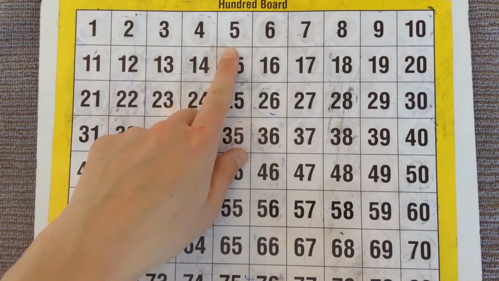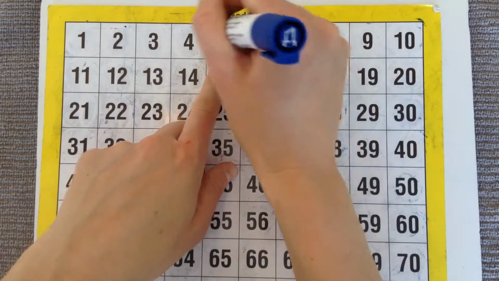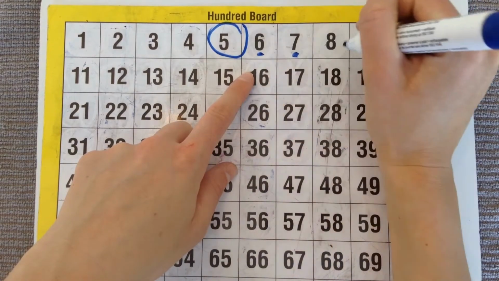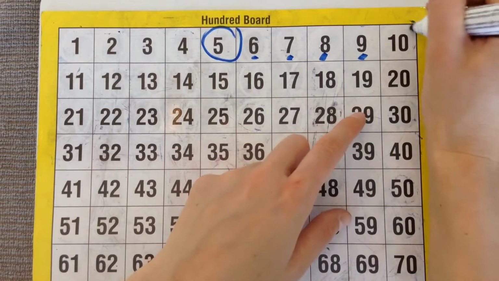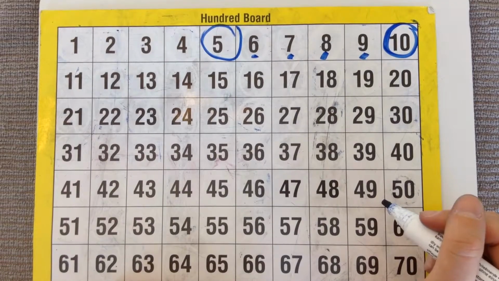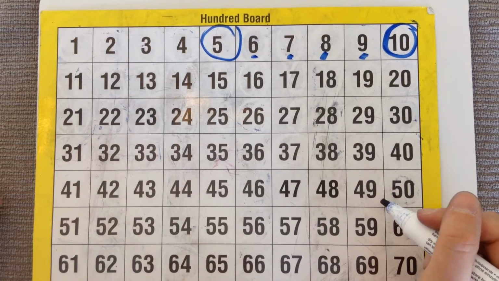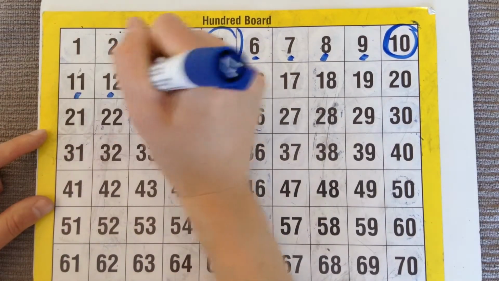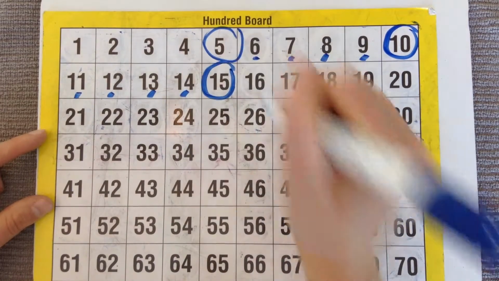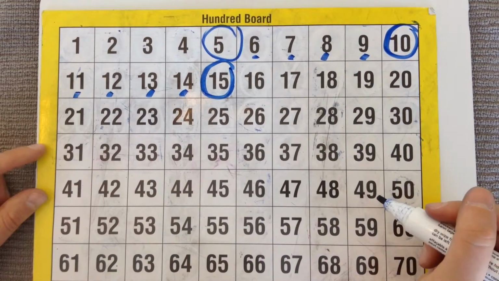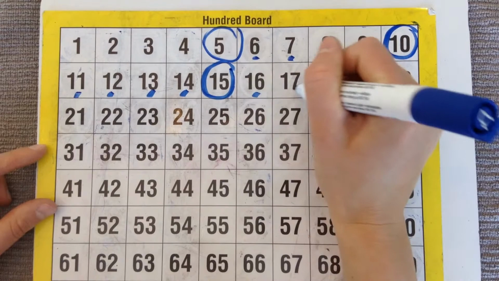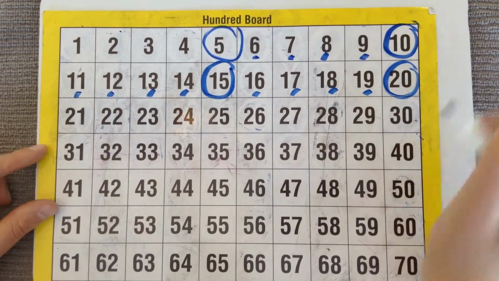So if we start at 5 and then we get 5 bigger, 1, 2, 3, 4, 5, the next number we say will be 10. Then if we get 5 bigger beyond that, 1, 2, 3, 4, 5, the next number we say is 15. Continue the pattern.